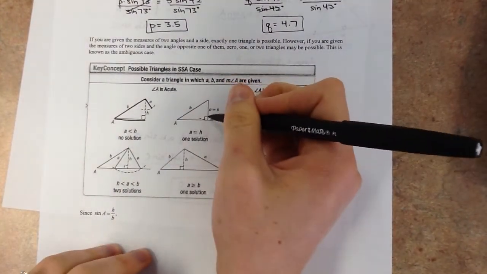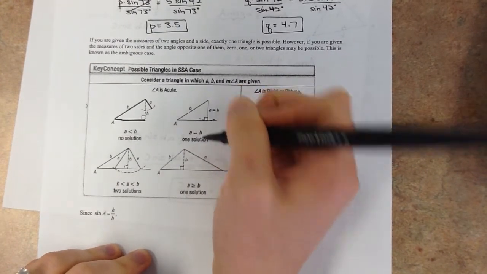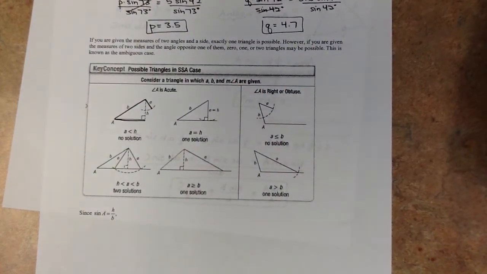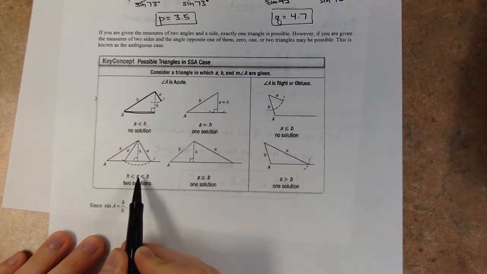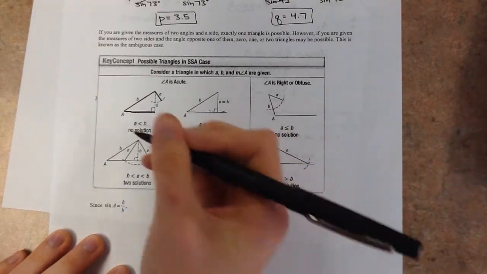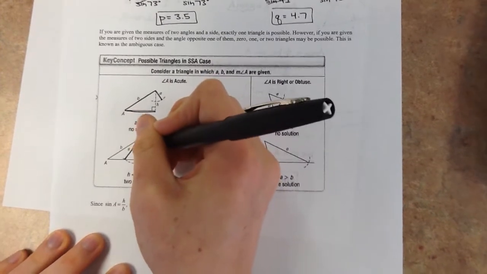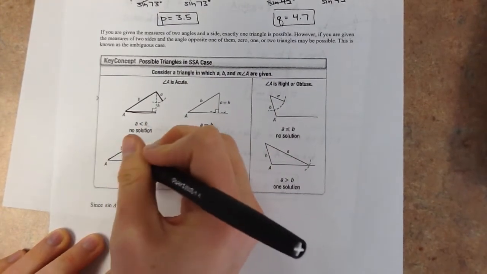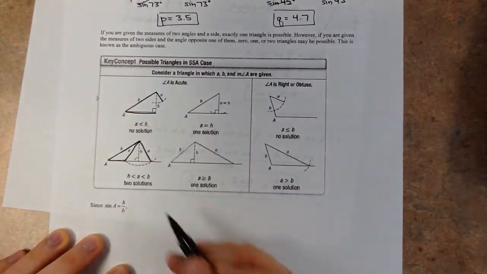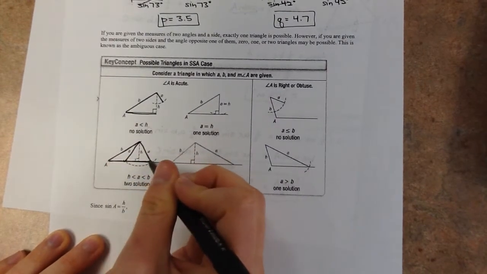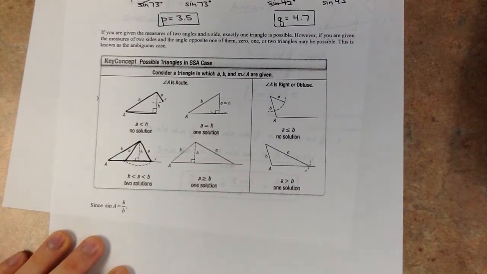Say this A is exactly as long as it's supposed to be, then you have 1 solution. Say perhaps that A is somewhere in between, then this is where you get 2 solutions. So these are the crazy ones. Like A could go here and land, or A could go over here and land. So you would have this triangle as one possibility, or you could have this triangle as a different possibility.